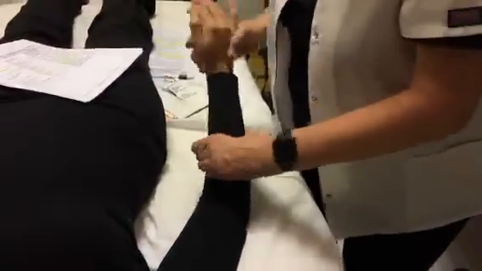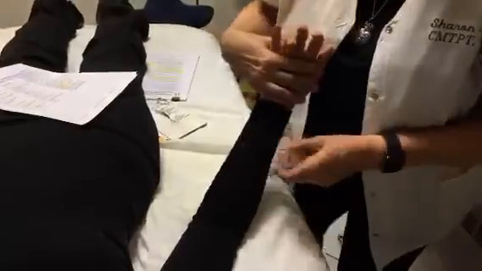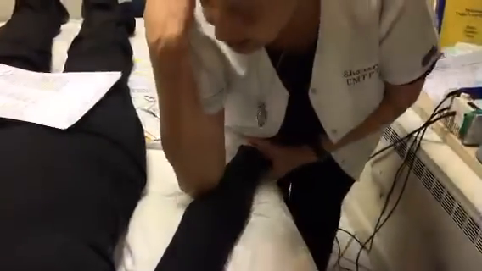Okay, so it's good to get in here and treat everything. To get at the little finger side, sometimes you can use your elbow and then grab it like that. So this could be a really great way.